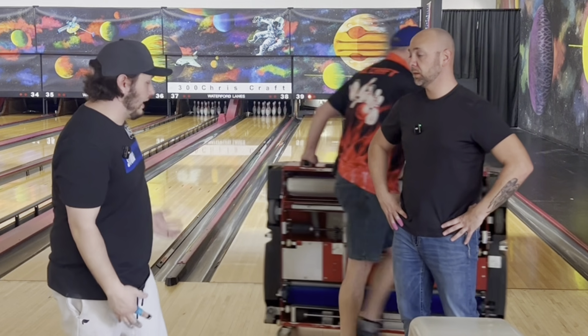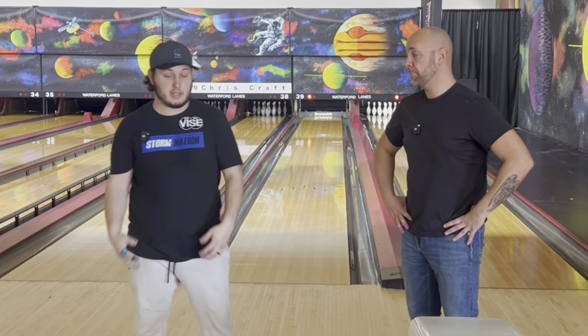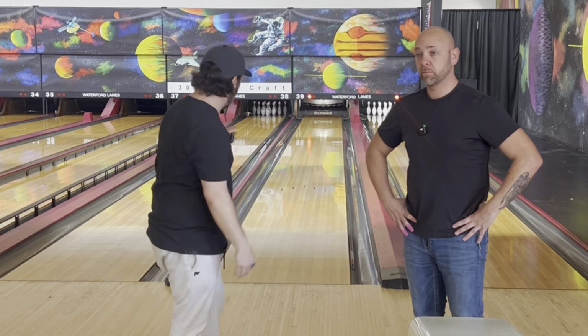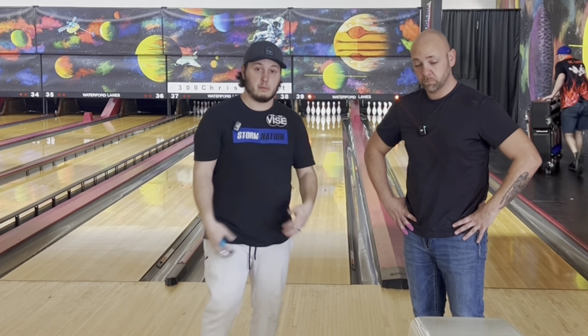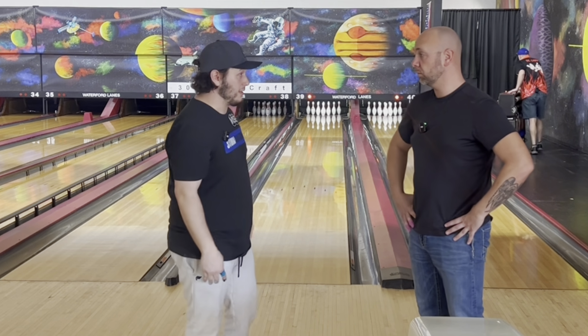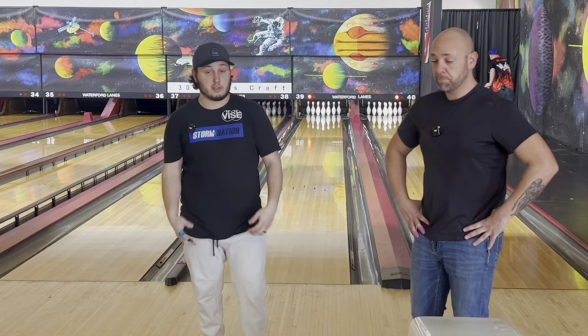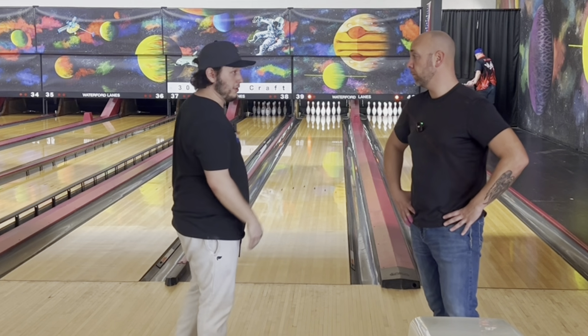And you can kind of tell, that one didn't quite project as far right, but that's that slower ball speed. It's going to make the ball hook earlier on the lane, which means it's not going to project as far to the right. But because of that, now it does the right thing at the pins. Right. So that's pretty cool.